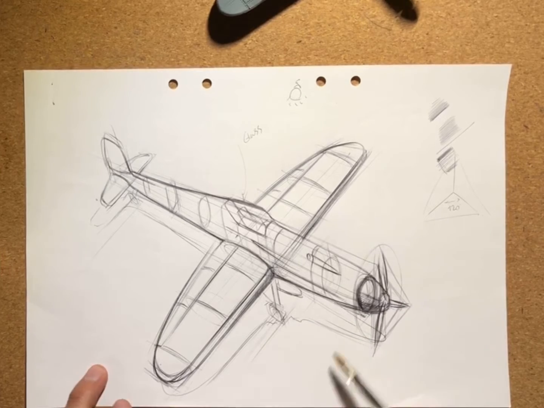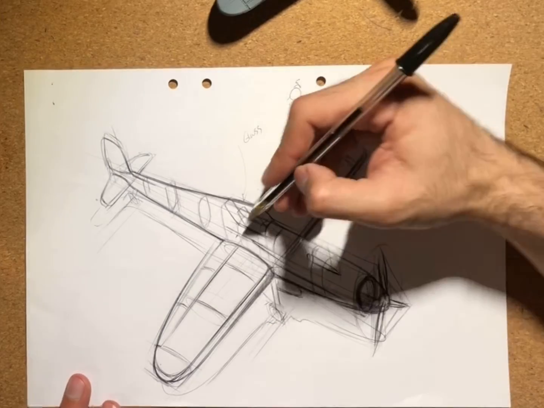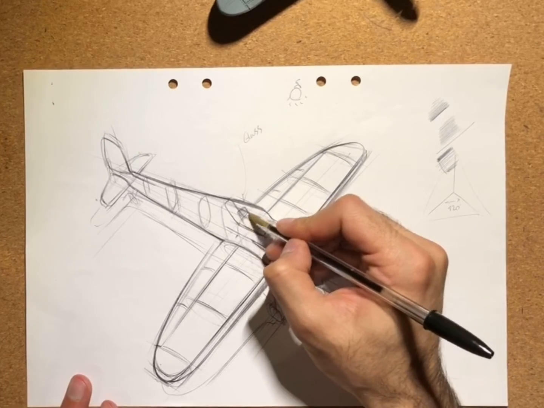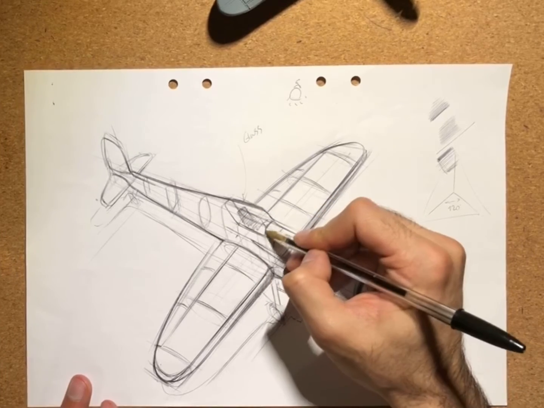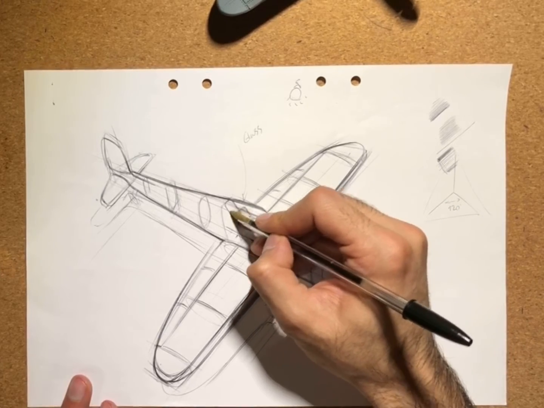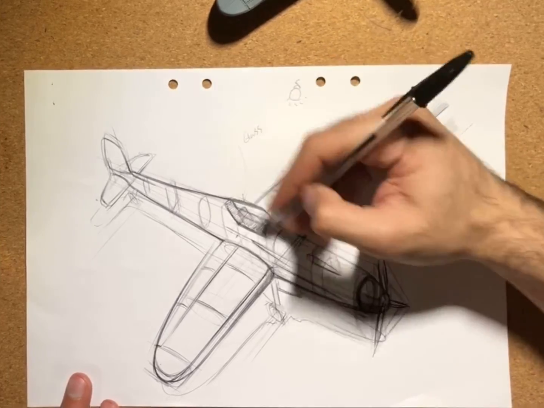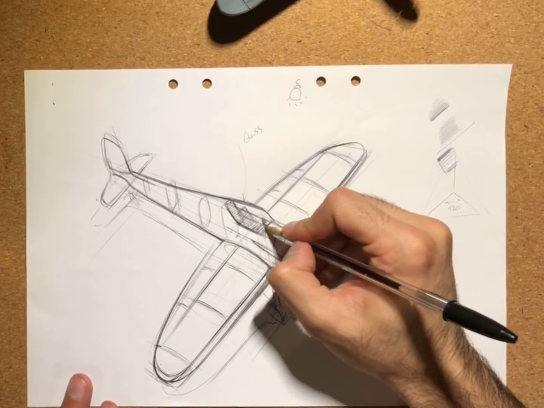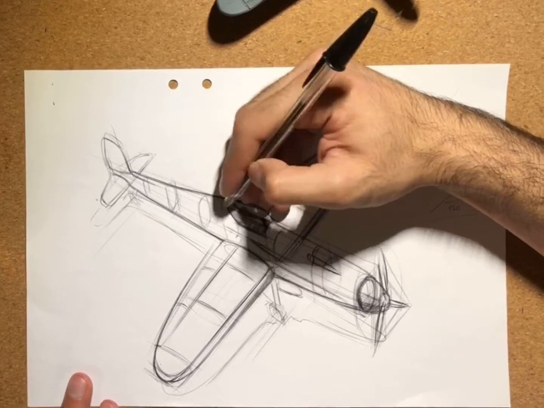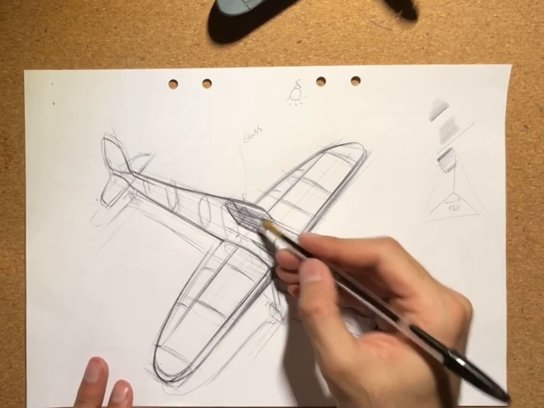With this very simple setup, I want to start the shadowing from the cockpit. The reason is that here we have a glass part, and it's good to spend some time on the details and show that there's something down here. This part is a bit tricky, because we should also show that this is not open, it's glass inside. So I put some very random shadows here, and then in order to show that it's glass, I use some other lines which cover the lines on the back.